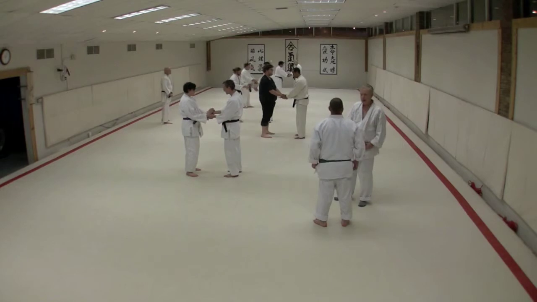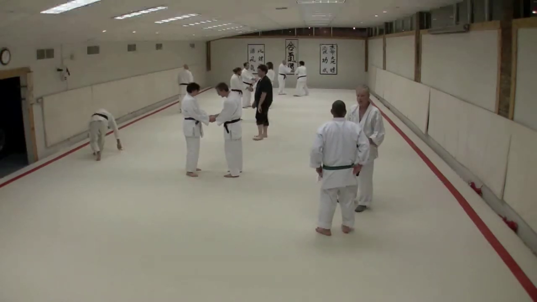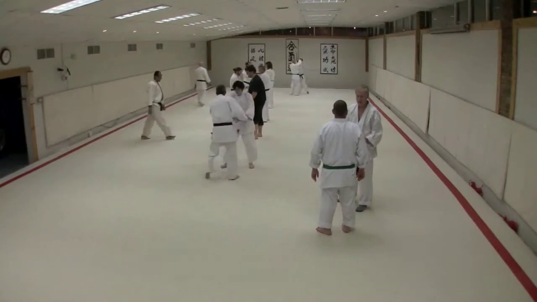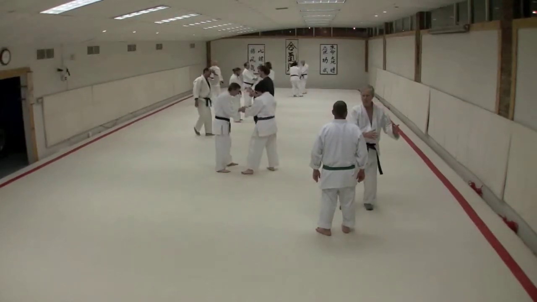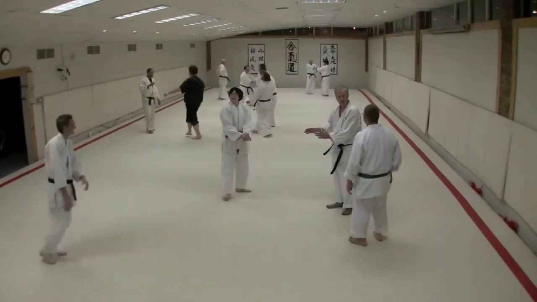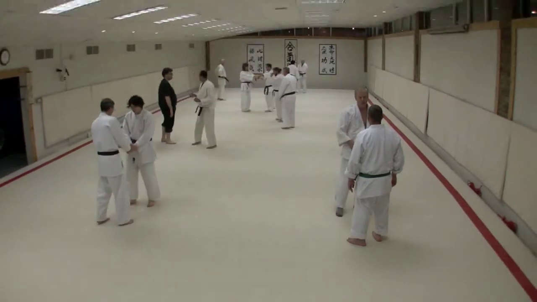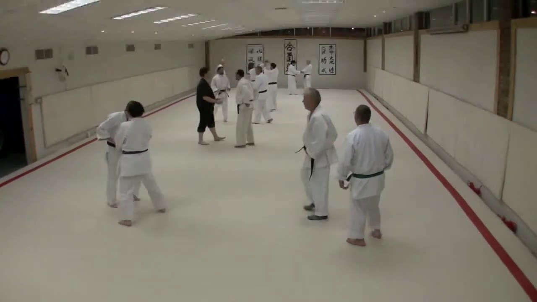Just keep moving. Don't rush. We have a tendency to rush the technique. Break it down more and more. Really push it. You're slamming my shoulder a little. It becomes a lot more, it's in your center.